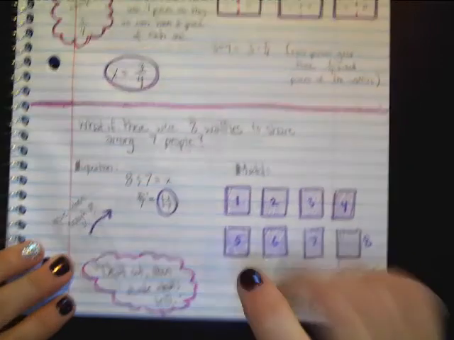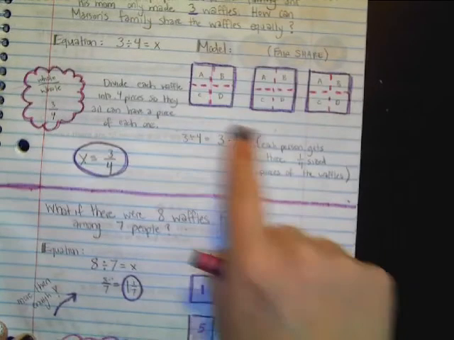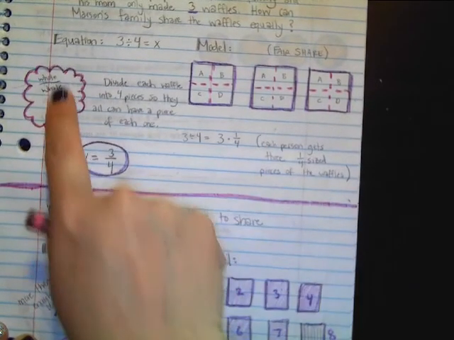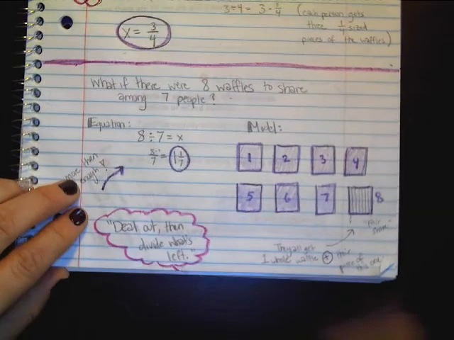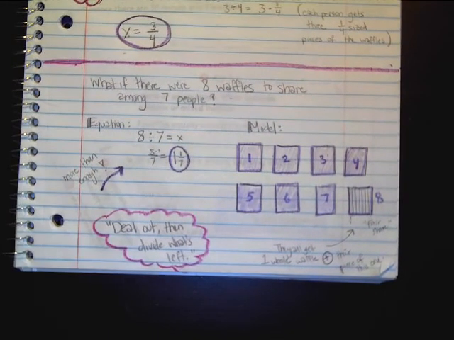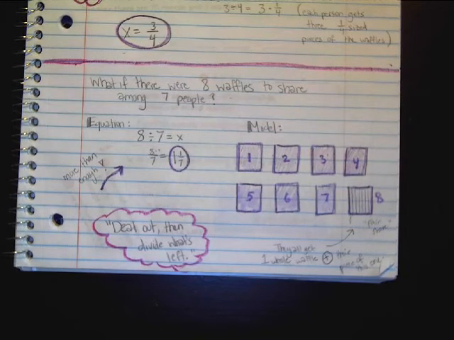On the one above with Marson's mom, they couldn't deal them out. They didn't have enough. So they had to begin by doing whole over whole, by splitting them. But this one, there was more than enough. So you had to deal out, then divide what was left. Hopefully that situation makes sense when it comes to the waffles.